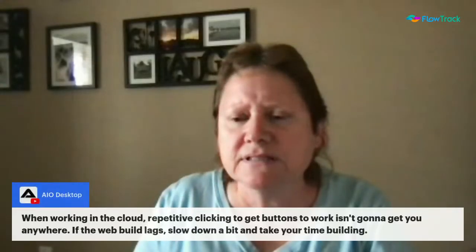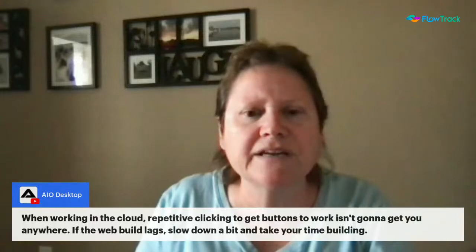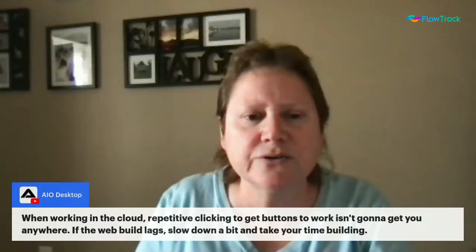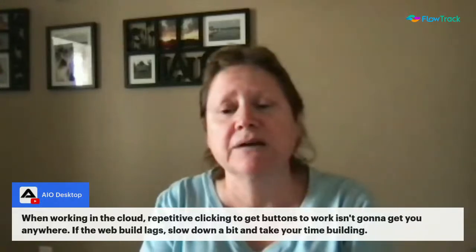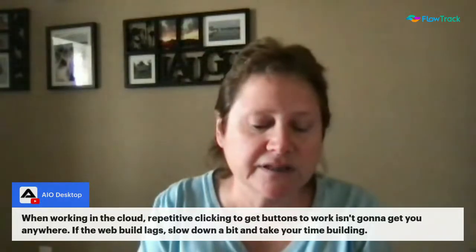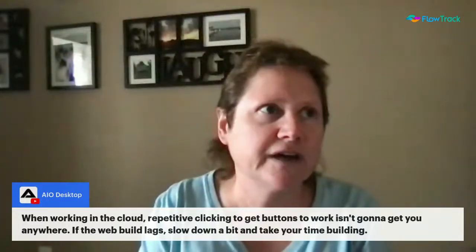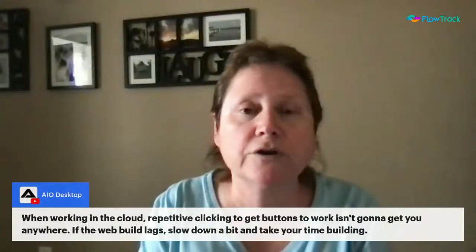All right, let's take the next one. When working in the cloud, repetitive clicking to get buttons to work isn't going to get you anywhere. If the web build lags, slow down a bit and take your time building. Unfortunately, building in the cloud has been what we've had to do for years now, and 100%.